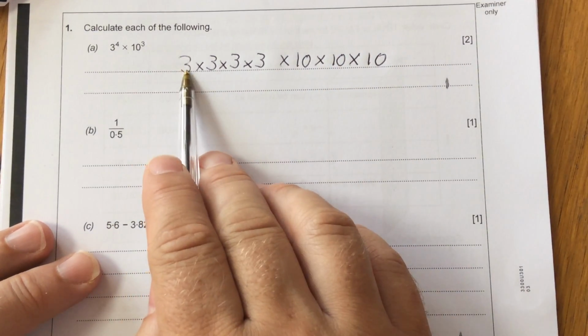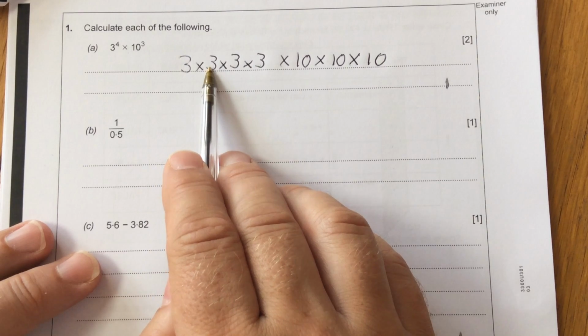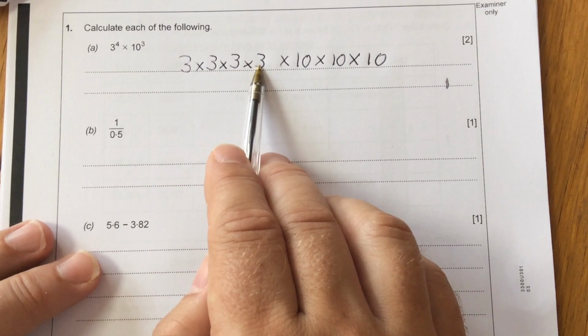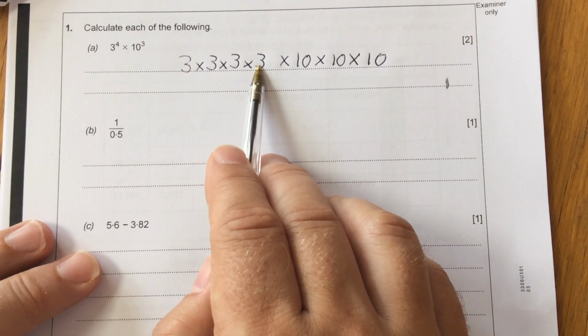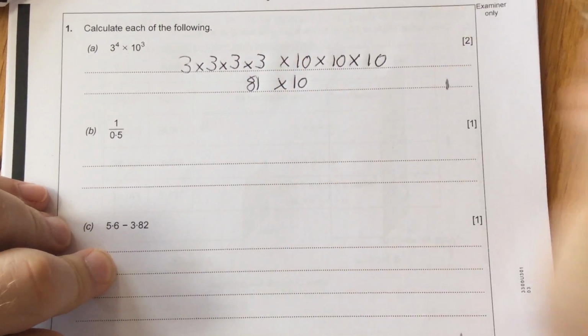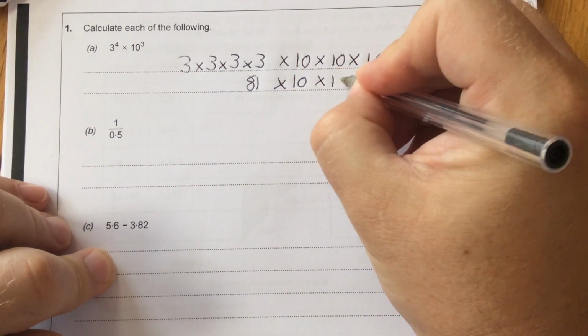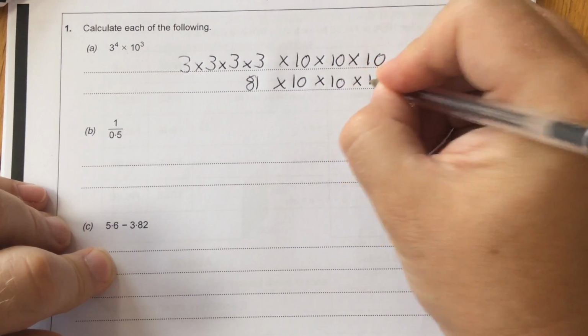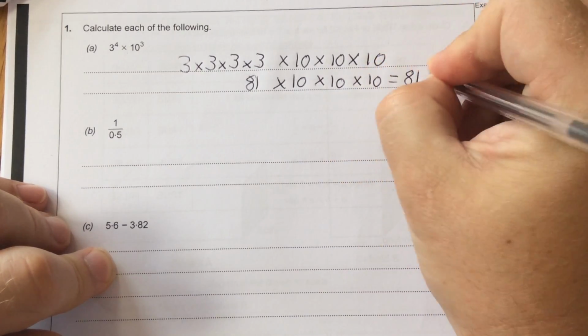So if you're working this out, 3 times 3 is 9. 9 times 3 is 27. 27 times 3 is 81. And then you've got 81 times 10 is 810. Multiply by another 10 is 8,100. And multiply by another 10 is 81,000.